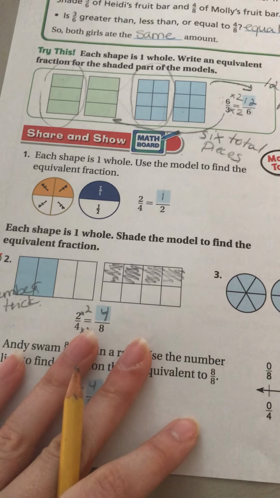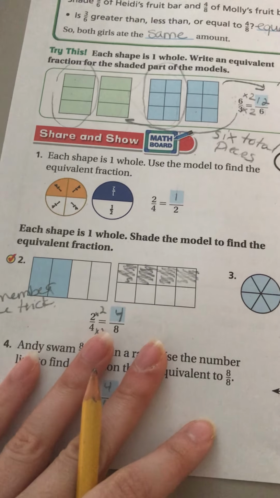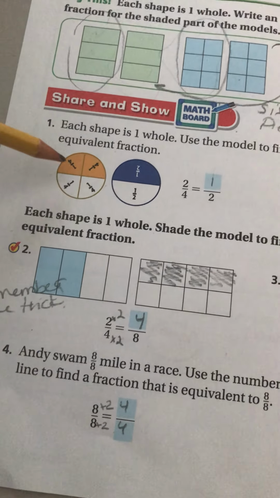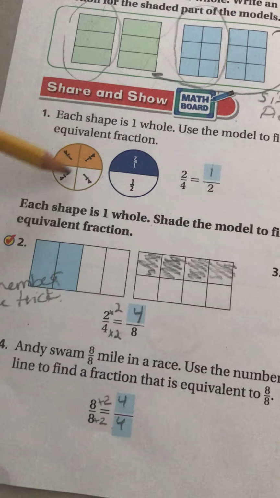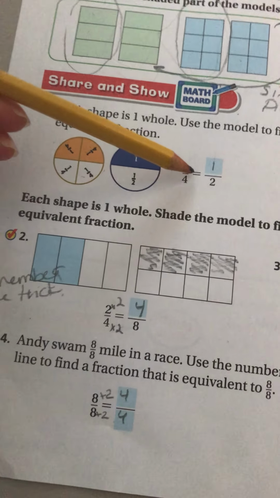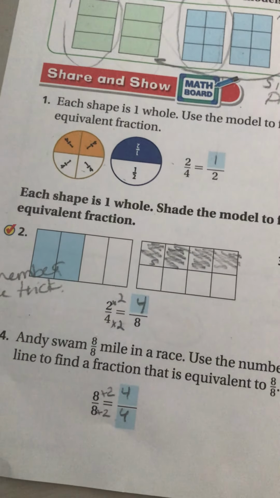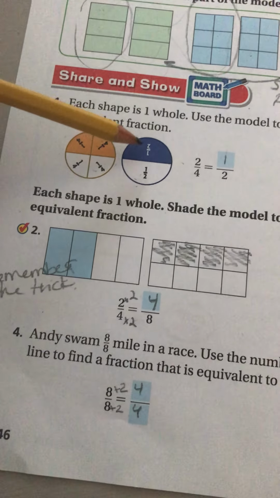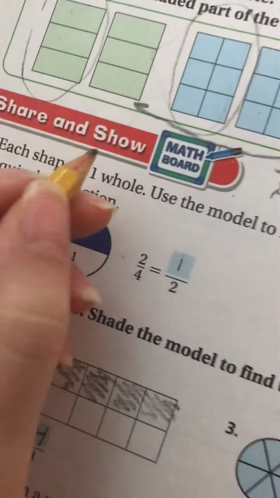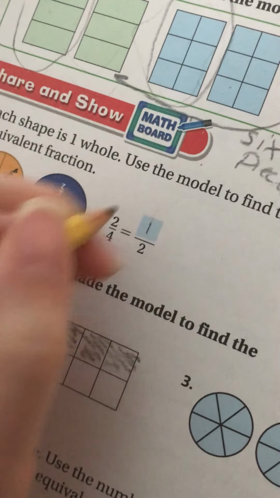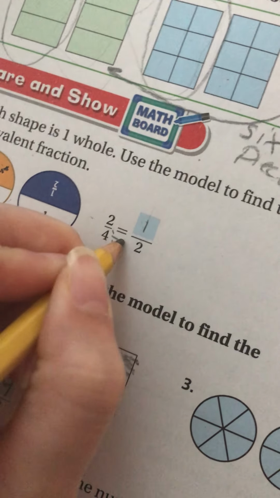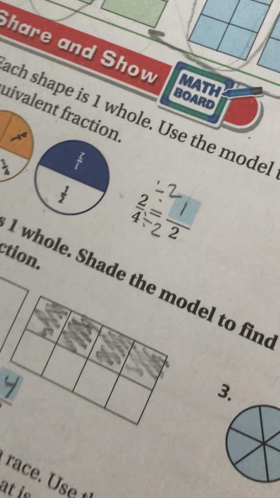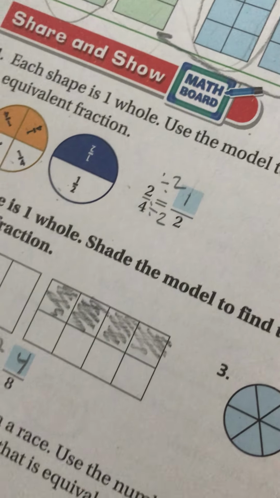Okay, share and show number 1. Each shape is one whole. Use the model to find the equivalent fraction. So this one we have 2 shaded out of 4, so 2/4, and that's equivalent to 1/2. 2 total pieces, one of them shaded in. Again, that trick, I want you to be practicing this trick and showing your work so that you get used to it. The more you do it, the easier it's going to be.